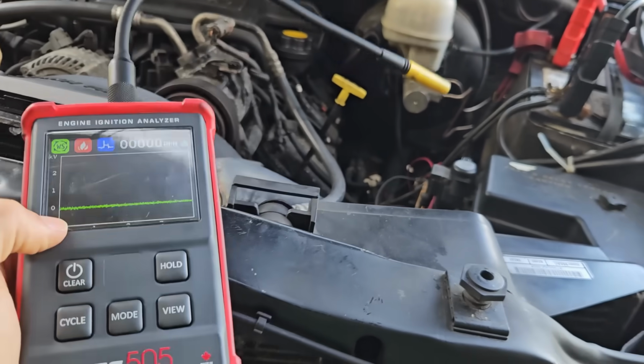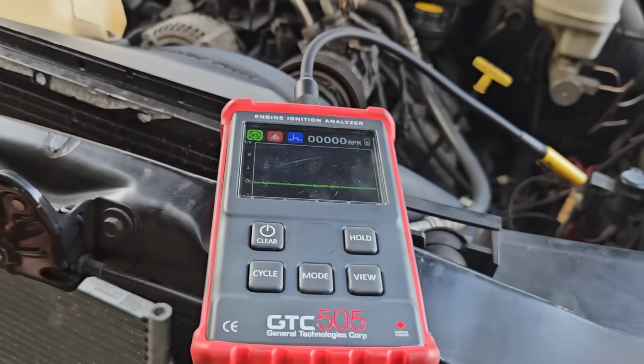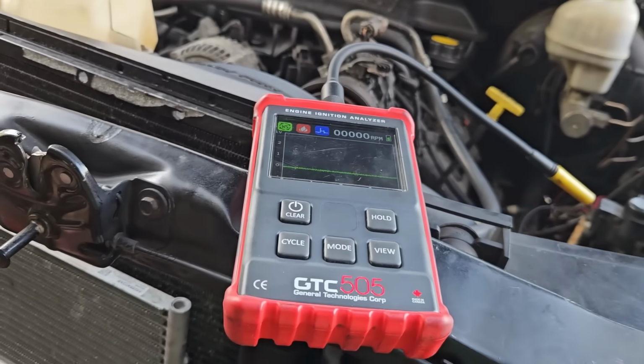So that's the basics of the tool. But here's the thing. The real power of this tool is hidden in the features most techs never touch.